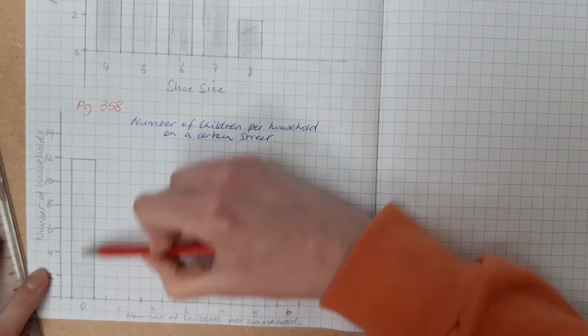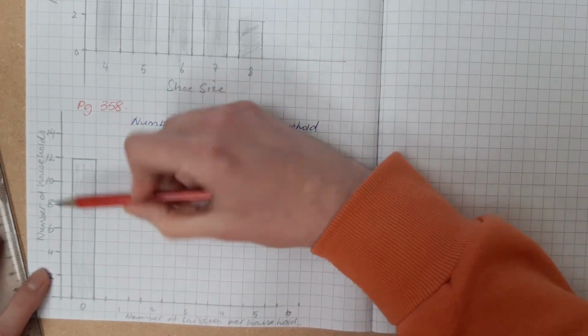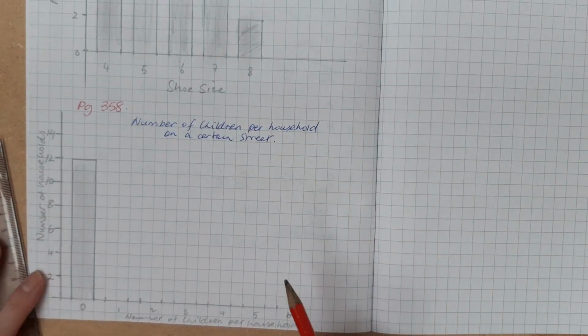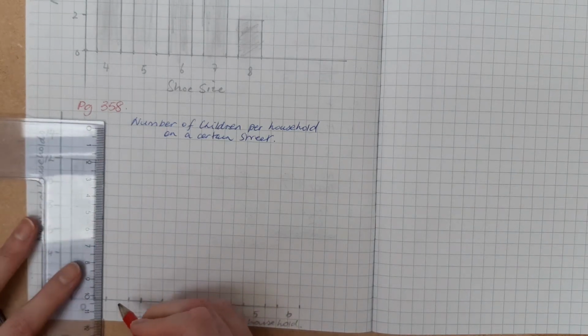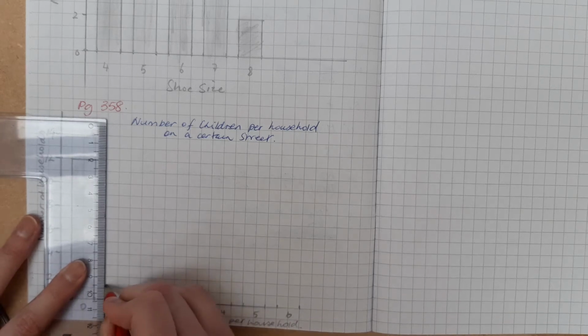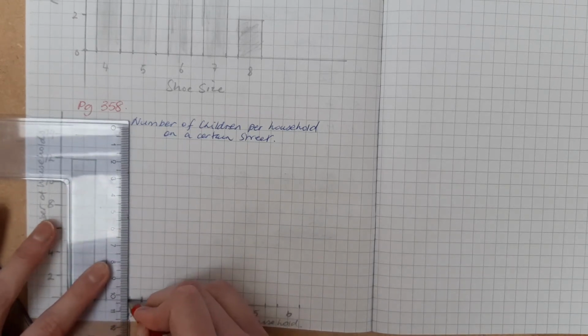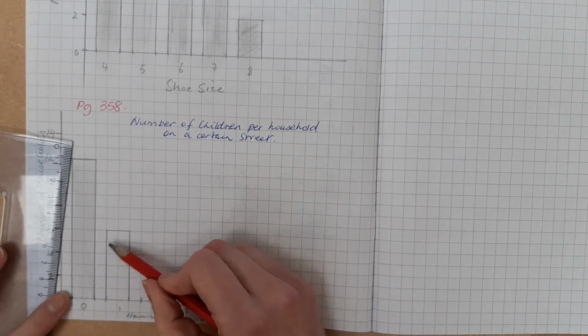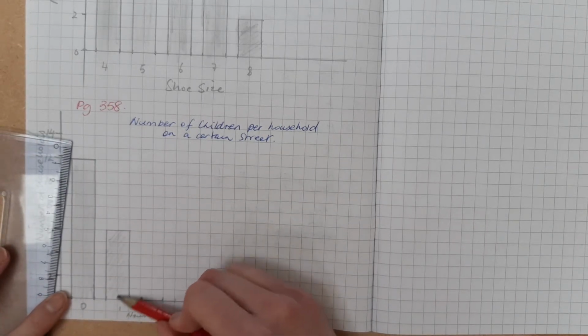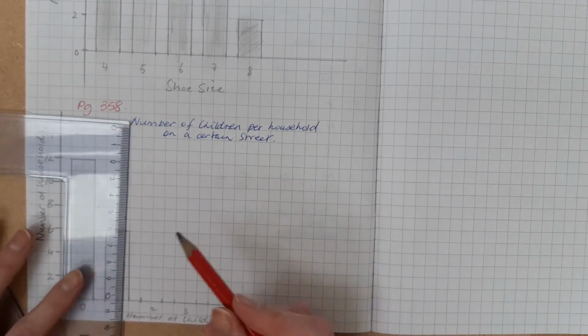Again, if you have nice colors, it's nice to put these in color. Okay, next one is there's 1 family that has 6. Sorry, there's 6 families that have 1 child. Apologies. Ten families have 2 children.